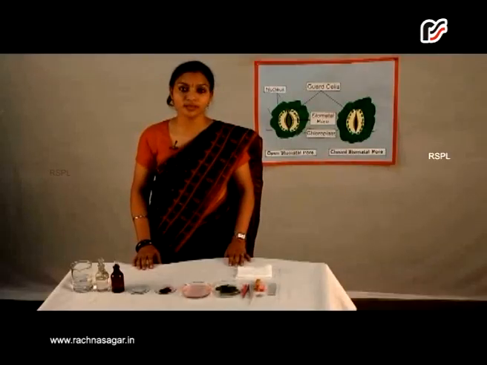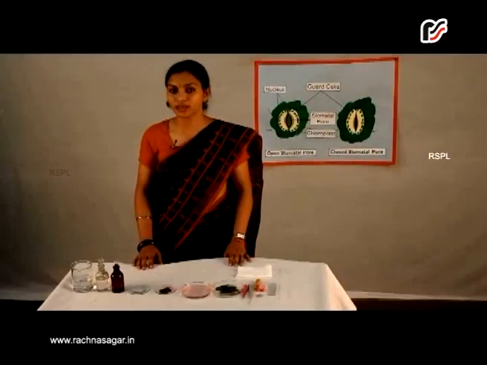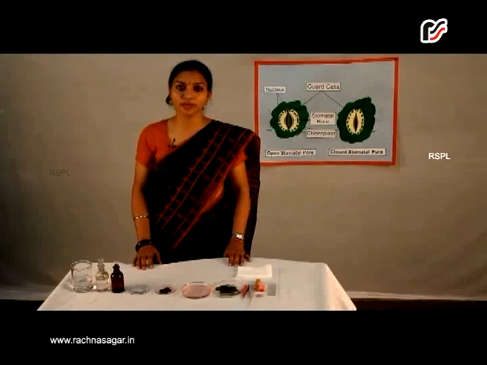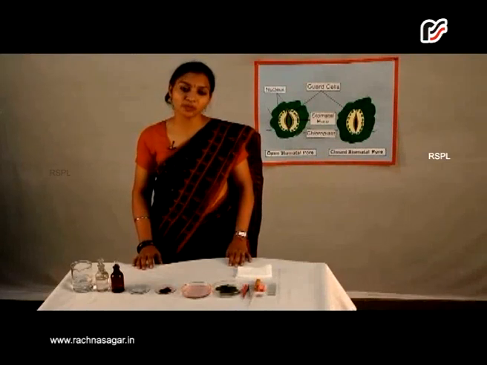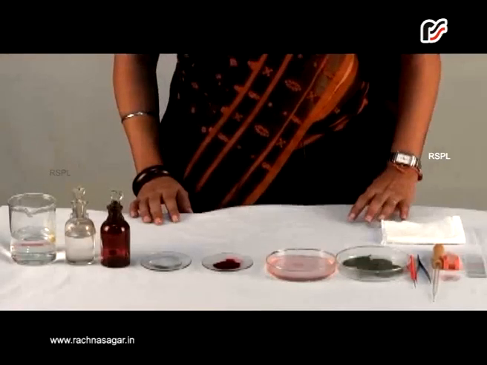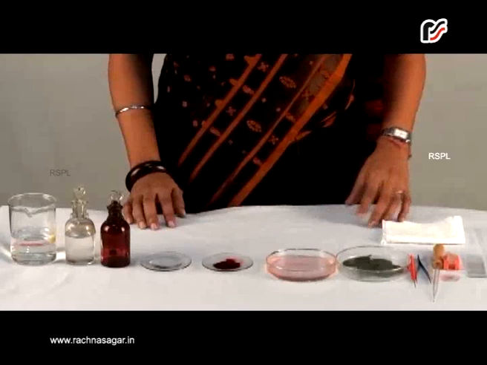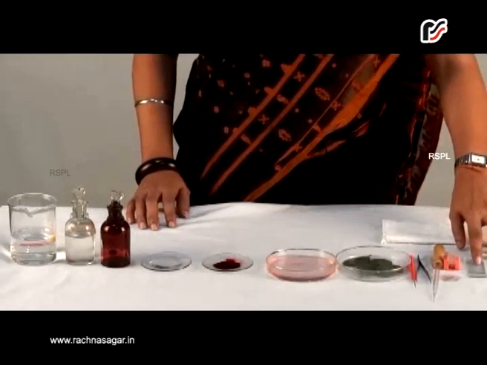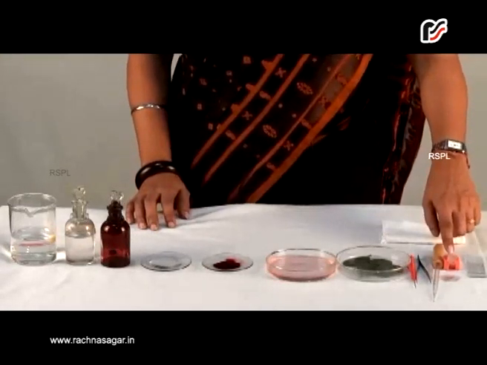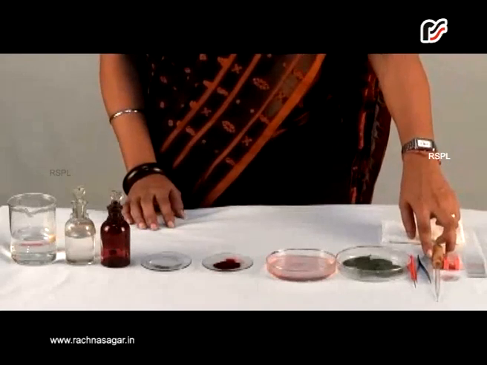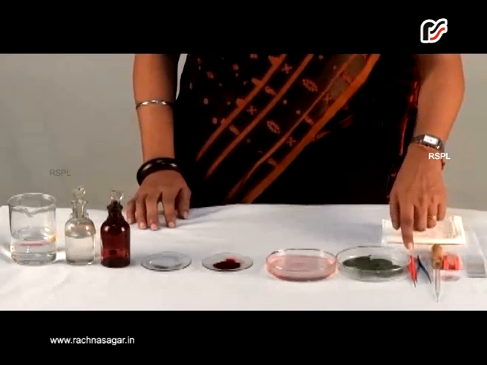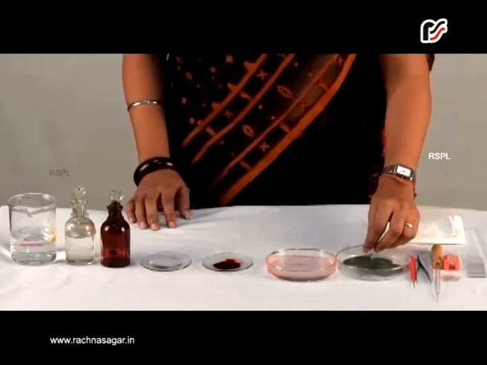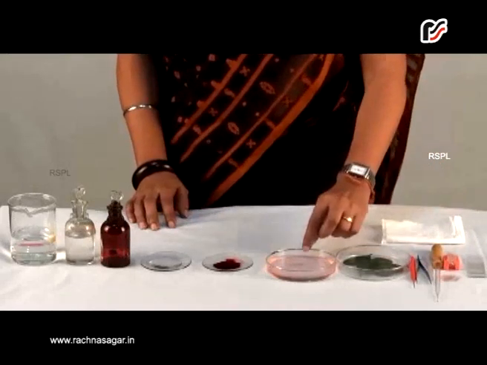In term 1, the first experiment is to prepare a temporary mount of leaf peel to observe stomata. For this particular experiment, certain requirements are there. We can see what the requirements are. That is slides, cover slip, dropper, forceps, needle, some leaves and petri dish.